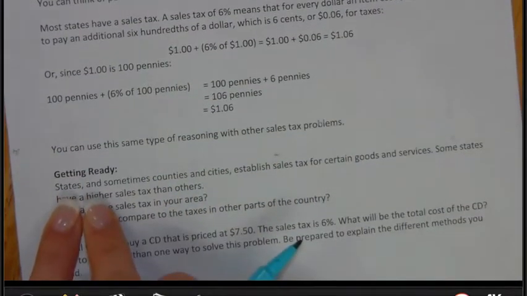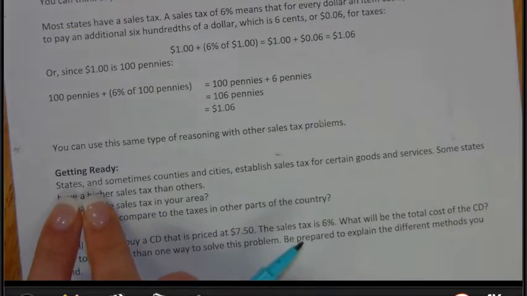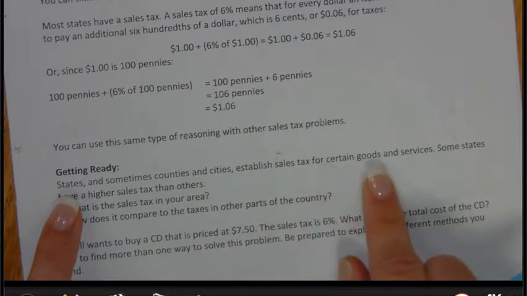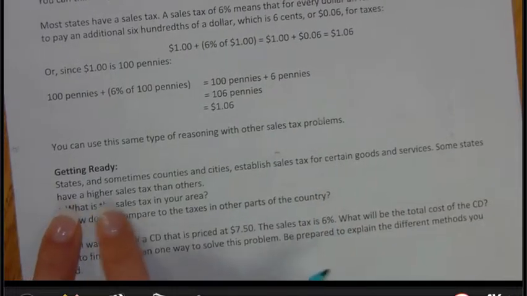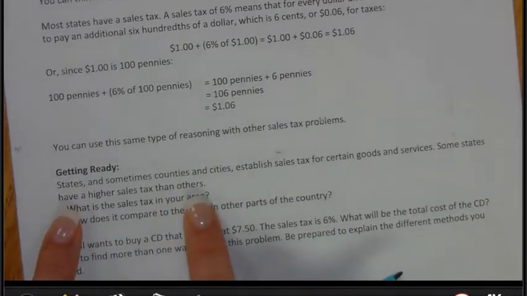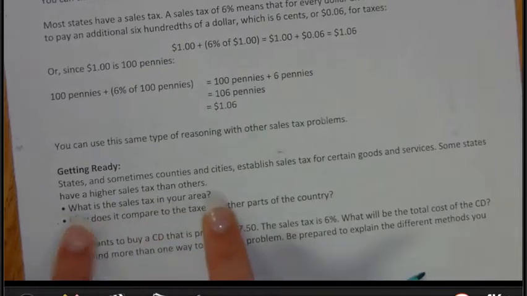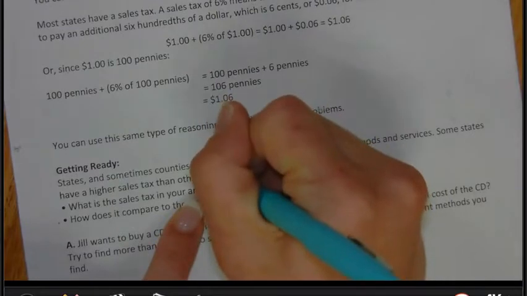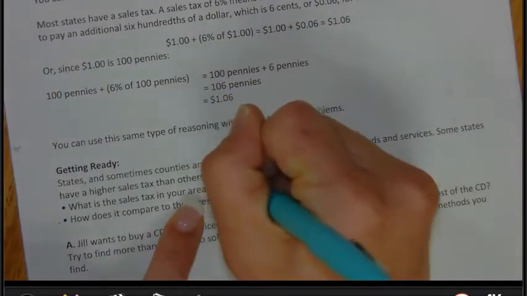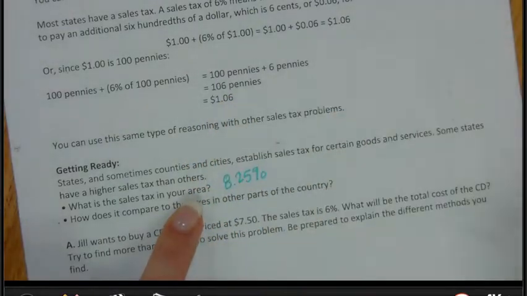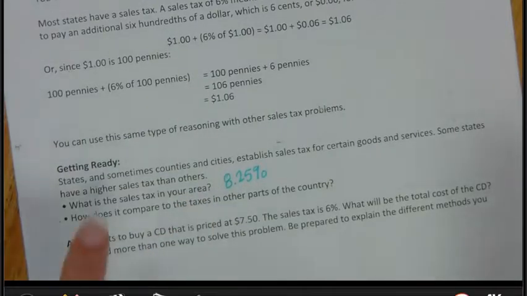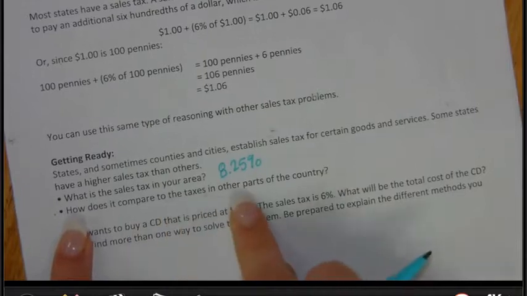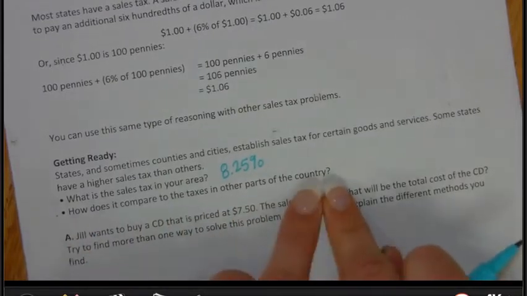So let's get ready. States and sometimes counties and cities establish sales tax for certain goods and services. Some states have a higher sales tax than others. What is the sales tax in your area? So in the Plano area, our sales tax is 8.25%. Okay, that's what our sales tax is. How does it compare to the sales tax in other parts of the country?